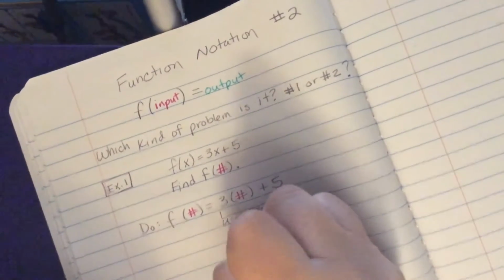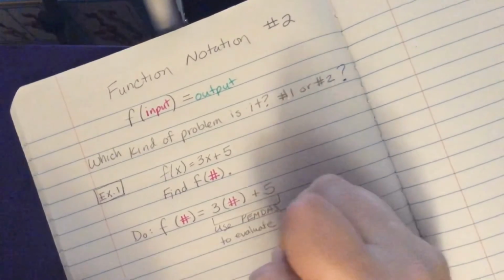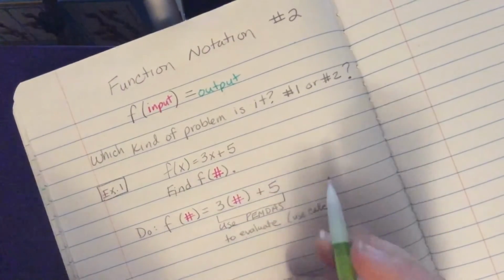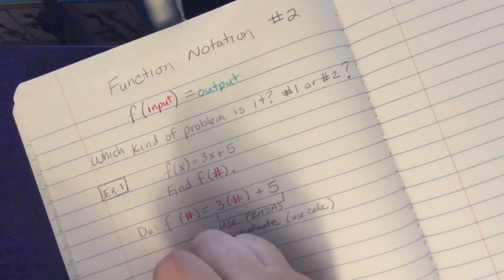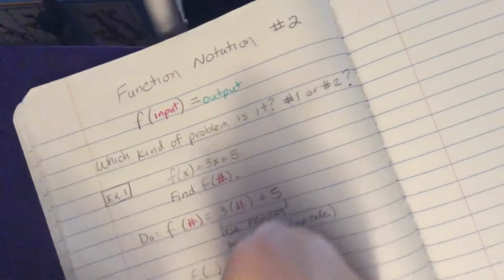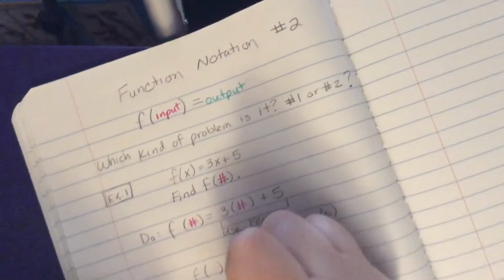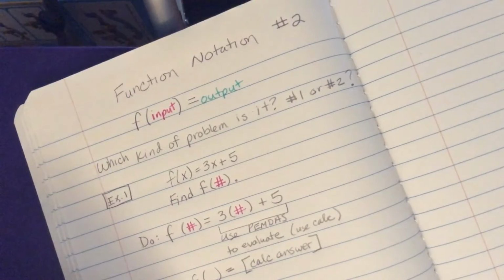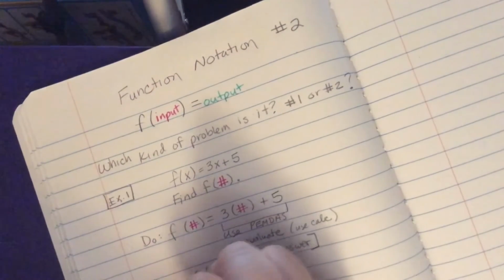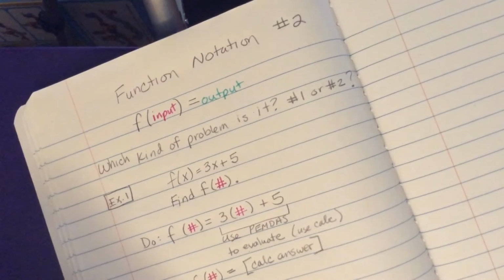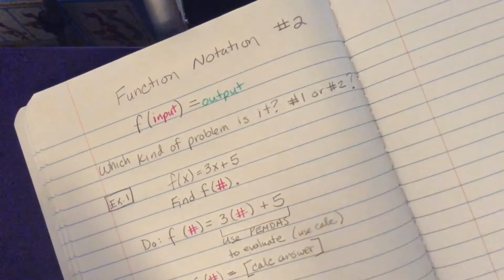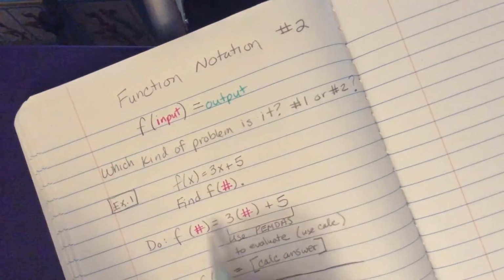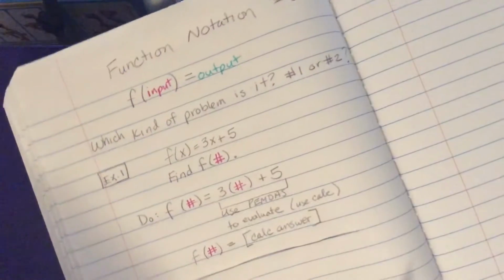And if you really feel like this is a struggle for you, you can also use the calculator to get the answer for what 3 times that number plus 5 is. And then your answer to the question is going to be f of that number equals whatever answer you got from the calculator or when you did your PEMDAS. So f of the number equals whatever number you got. That's what type 1 is going to look like. That's just where you're substituting things in, calculating it out on one side, keeping this notation on the left side.